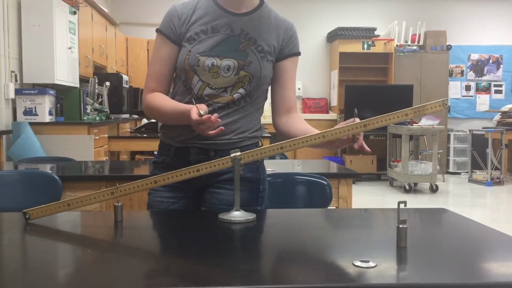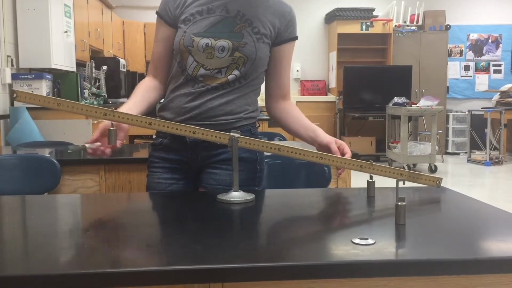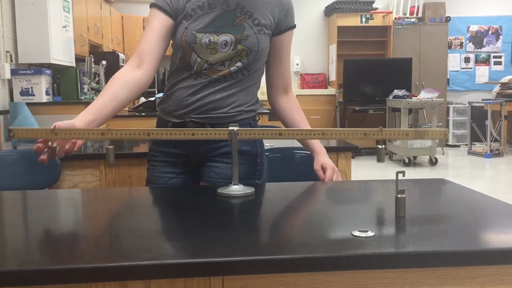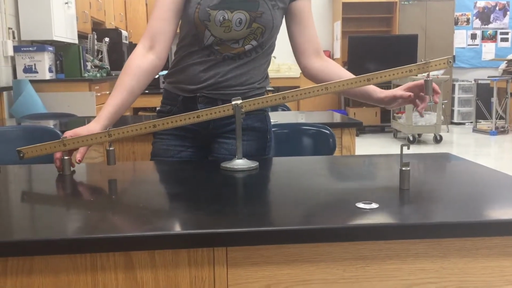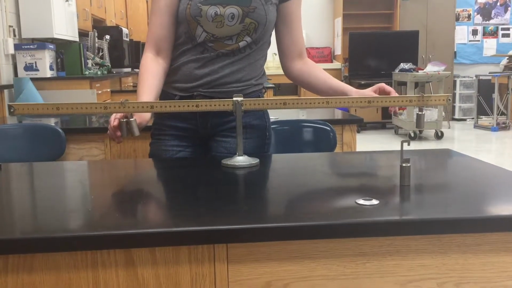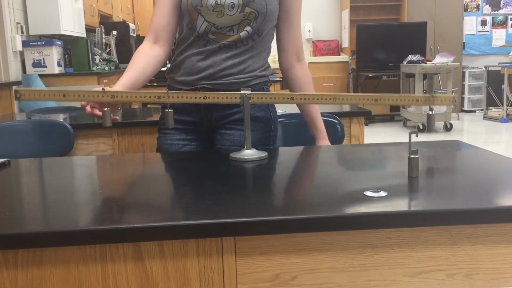With multiple masses acting on each side of the fulcrum, it is difficult to determine which way it will move or act. By adding all the torques on one side of the ruler and all the torques on the other, using the torque equation T equals R times F times sine theta to find the torque of each mass, you have found the total torques on each side of the ruler.